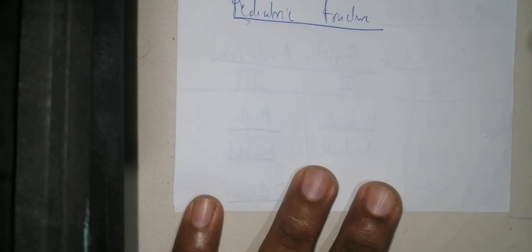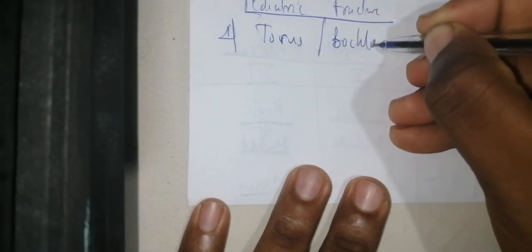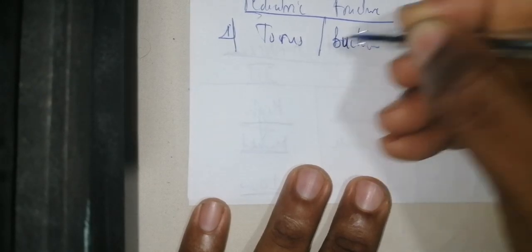Now, in this tutorial we're going to look at pediatric fractures. Pediatric fractures are fractures involving the pediatric immature bone, and the pediatric immature bones are those bones whose growth plates are not yet closed. An example of a pediatric fracture is the torus fracture, or the buccal fracture. Is it clear? The torus fracture or the buccal fracture.